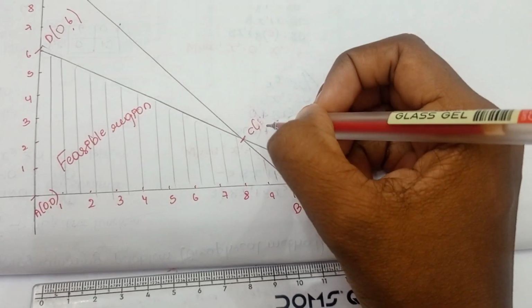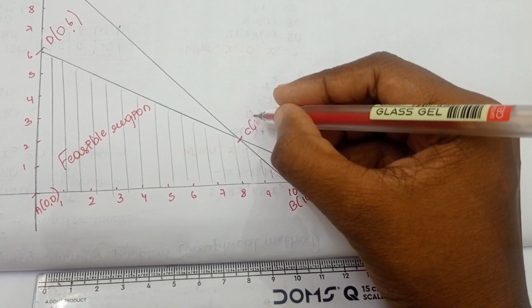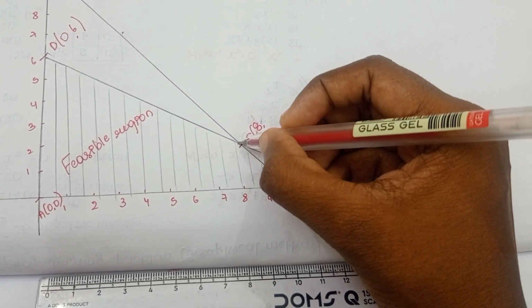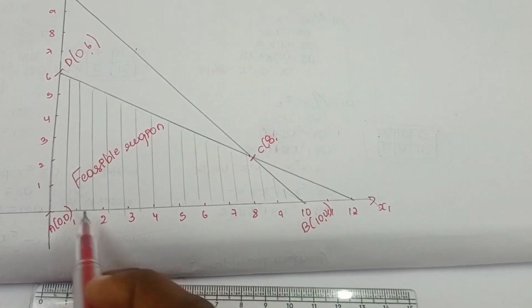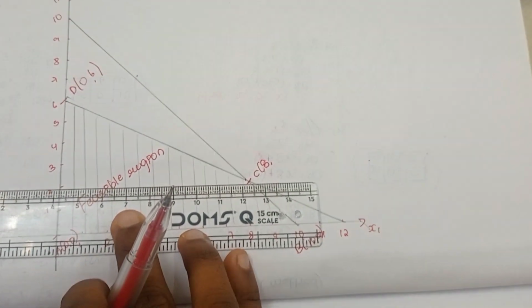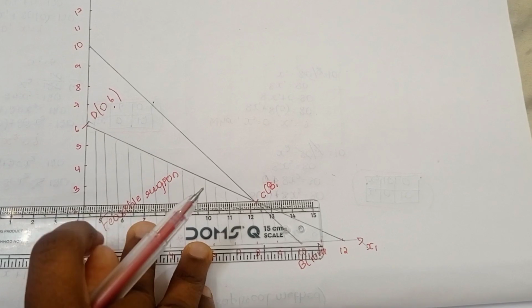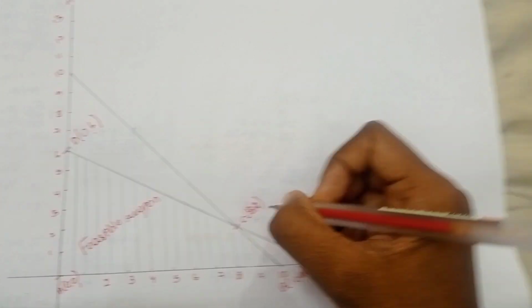We have to identify C, where the x1 value for C is 8. If you do it in the graph, you will get an accurate answer, and there is a minute difference in this. So the x1 answer is 8, whereas for x2 you have to see the intersecting point. So the x2 value is 2. C is 8, 2.